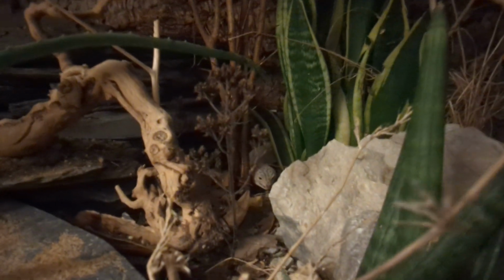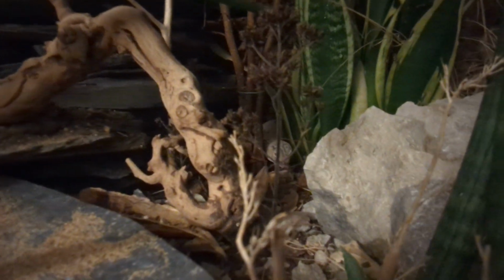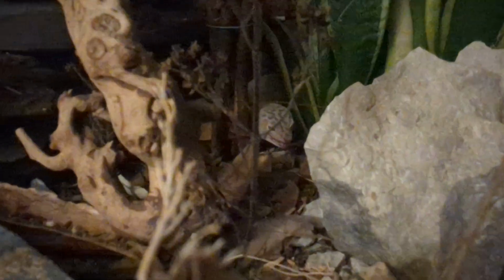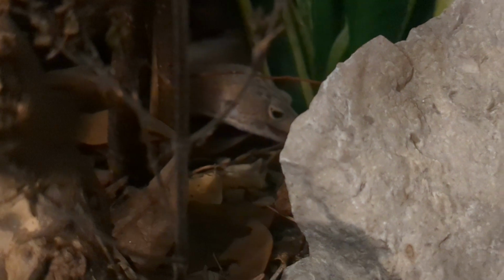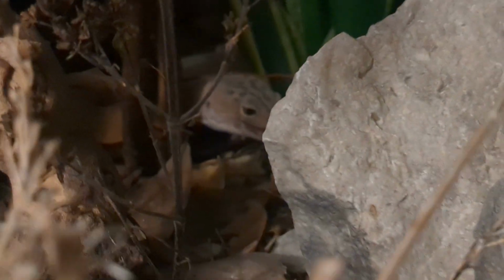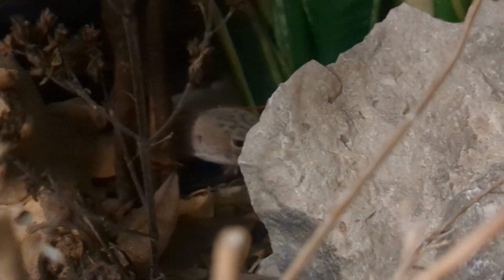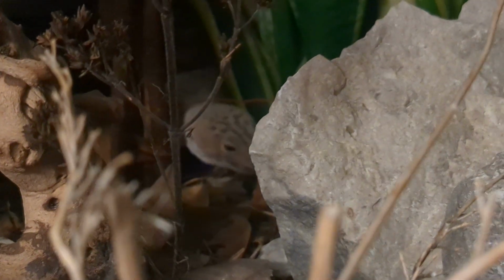He's probably having a little drink. Yeah, he is. You can see he's licking the leaves there. After me spray misting, he's licking the droplets of moisture to keep him going. And I reckon in another week or 2 weeks, he'll be hibernating for the winter.